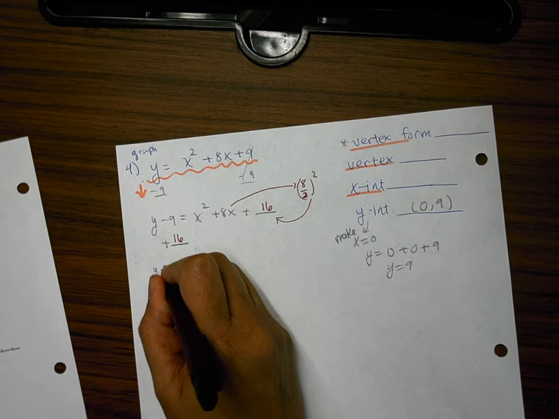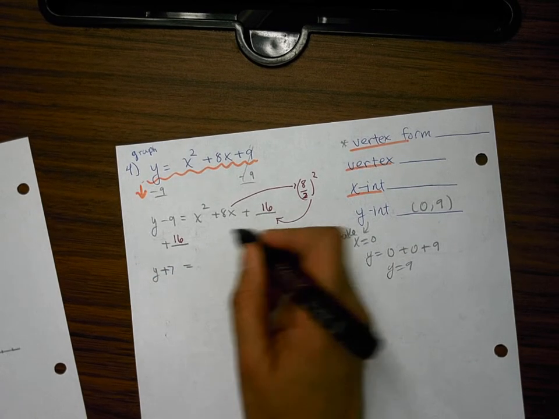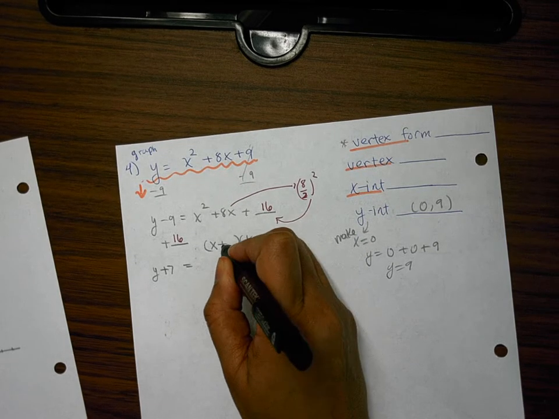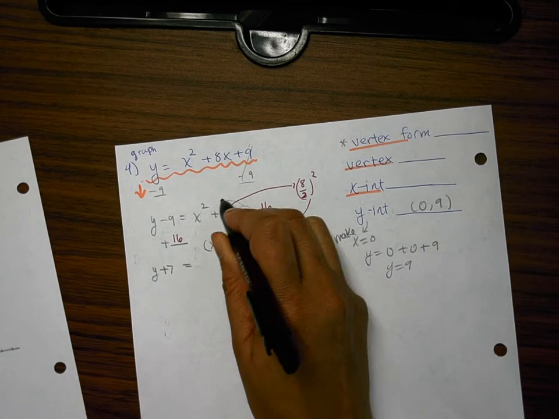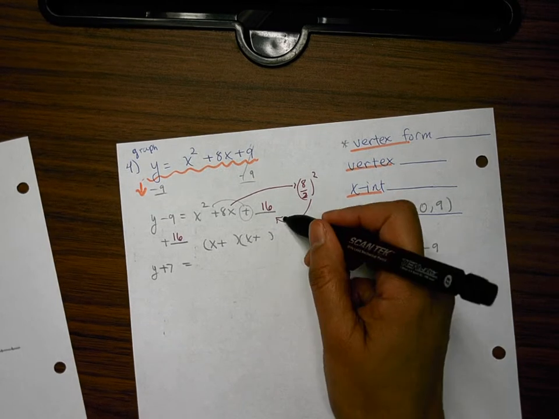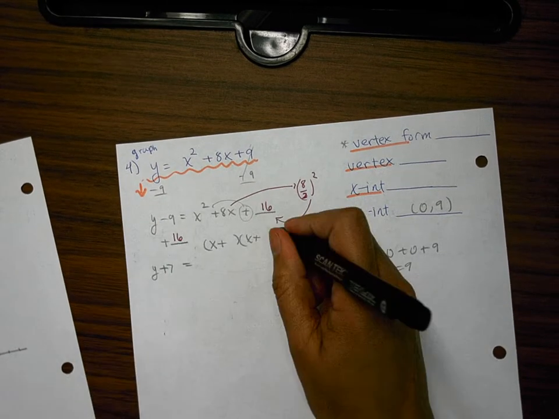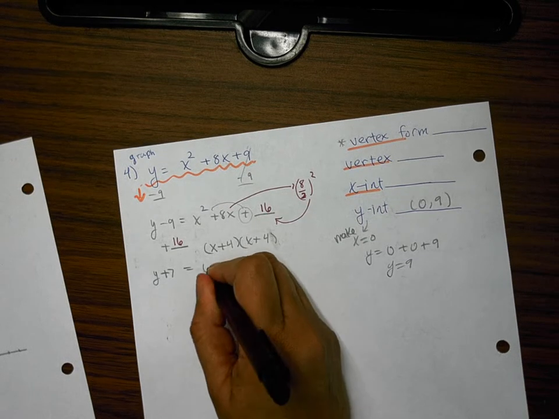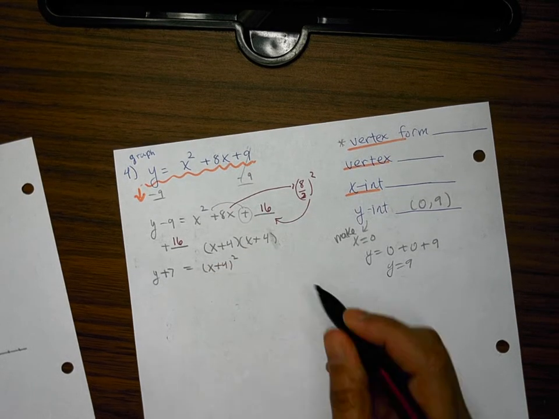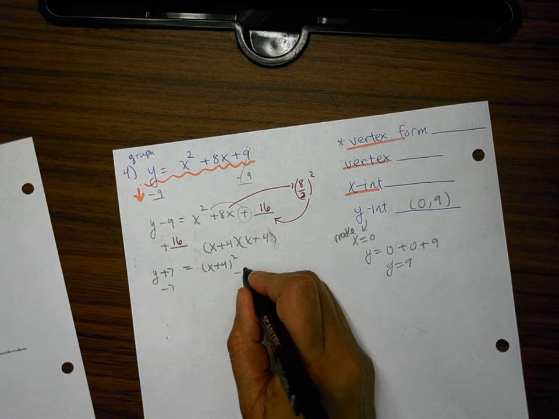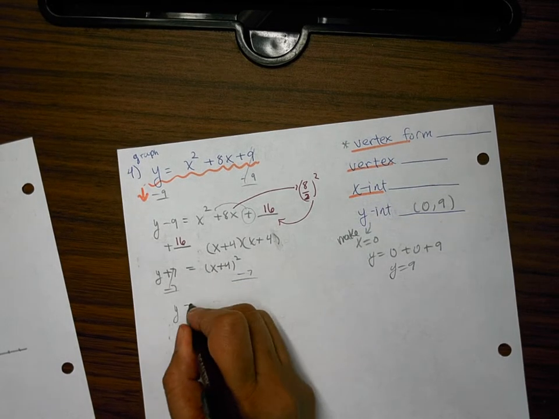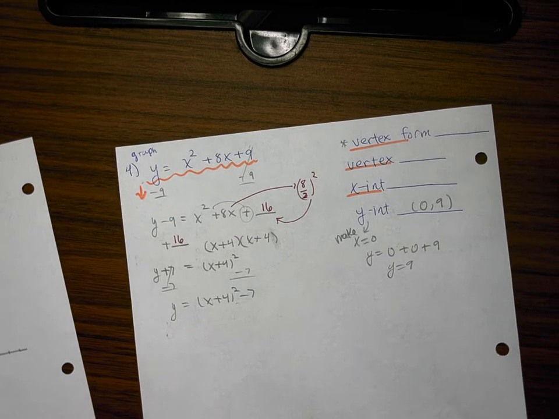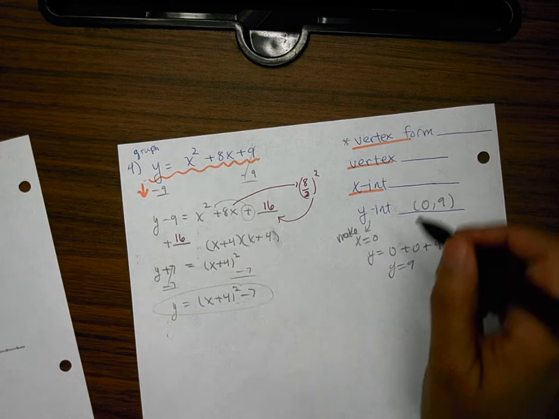I get y plus 7 equals double bubble. I know it's going to be plus plus because the two signs have to be the same, and the neighbor tells me they're both positive. And what times what is 16? It has to be the two same numbers, so 4 and 4. That does indeed add up to 8. So that's x plus 4 quantity squared, minus the 7 back over to the other side. x plus 4 quantity squared minus 7. This right here is your vertex form.